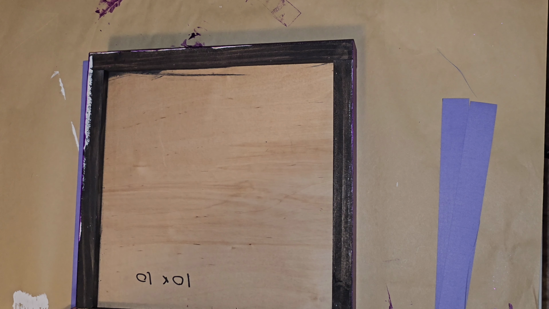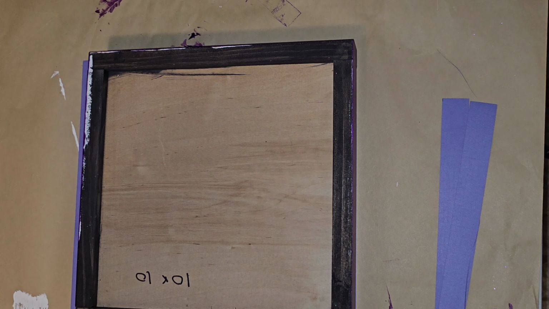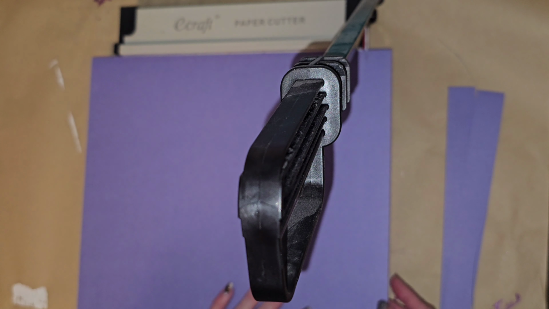Now I need to mark my cardstock to the size of the box. I'm just going to mark the edges where the edges line up. And then I'm going to use my cutter here to cut those marks.